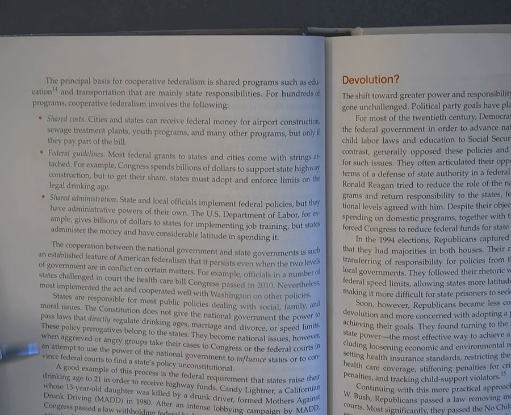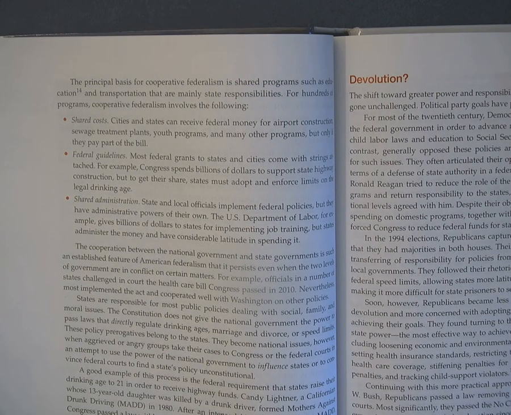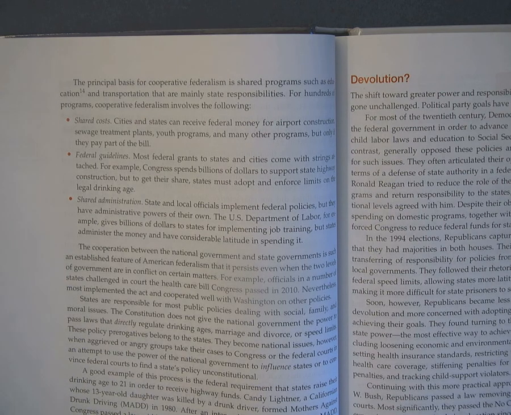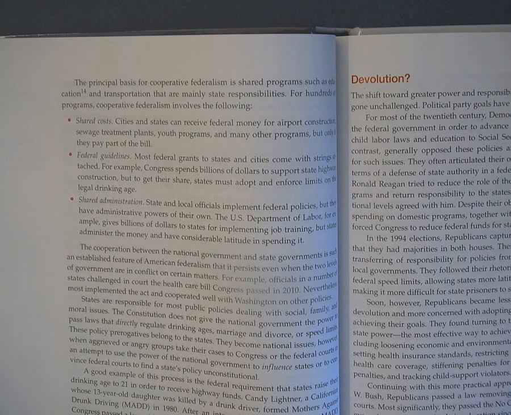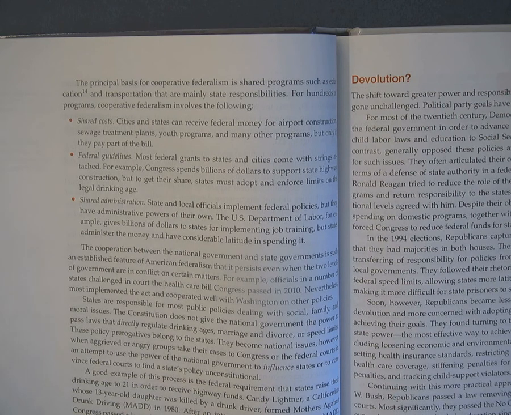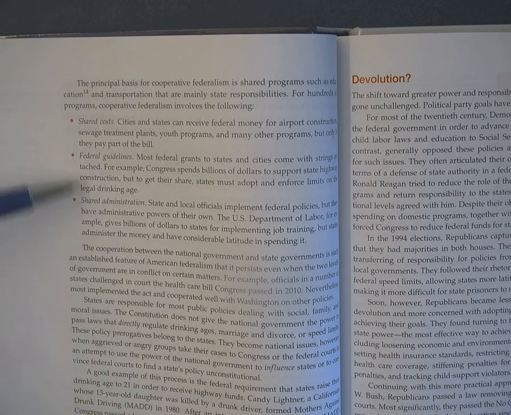You see this also in our school cafeterias. The federal government is footing the bills for the cafeteria, usually for free and reduced lunch. If a student qualifies based on family income for the national government to pay for their lunch and breakfast, the federal government will pay for it. But the school then has to follow the guidelines of what food is served in our school cafeterias. So there's quite a bit of strings attached with federal money.